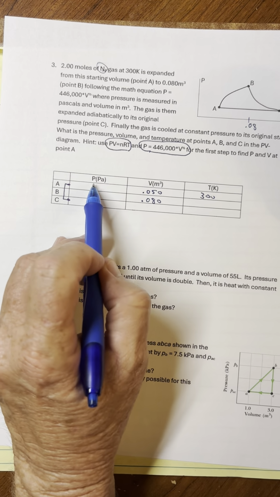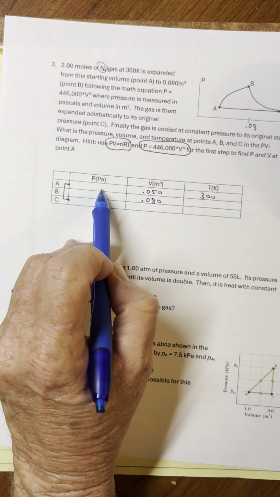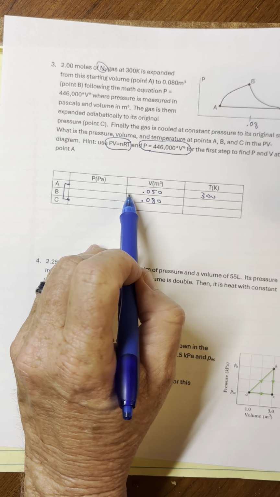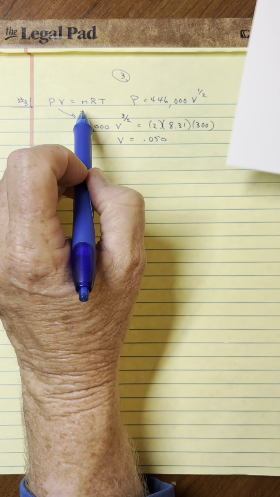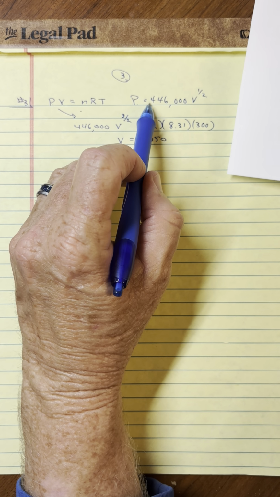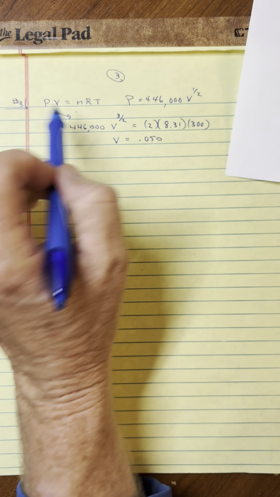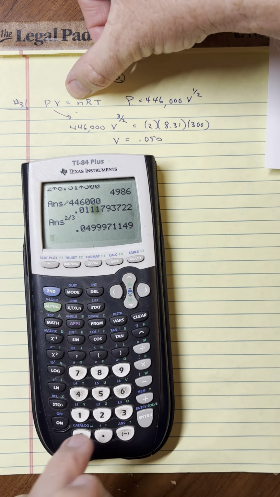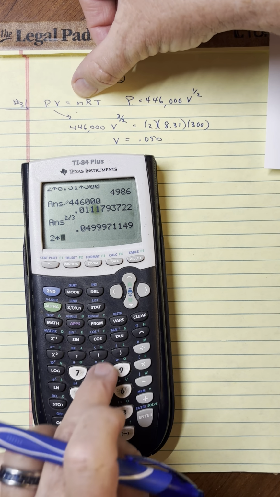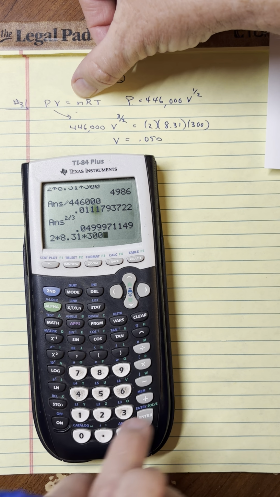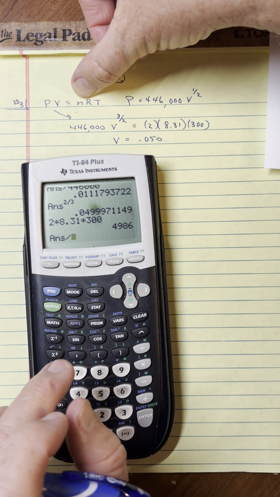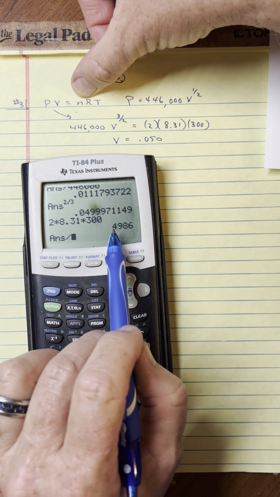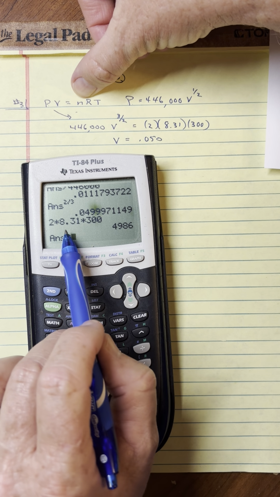Now, that actually gives me two ways to get then the pressure, because I could use then back at this equation or this equation. And maybe I'll just do this equation. And solving this for pressure, I'll just go 2 times 8.31 times 300. I didn't mean to hit enter, but I think I'm good.